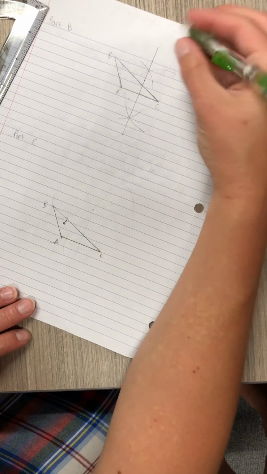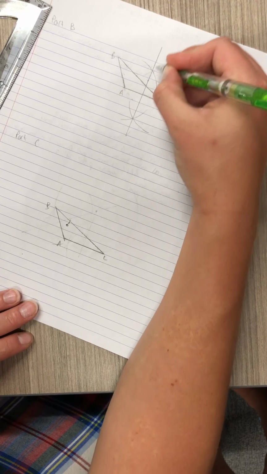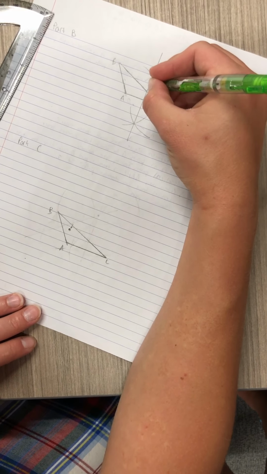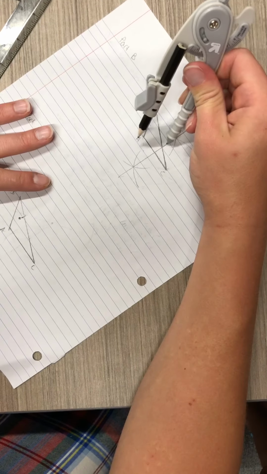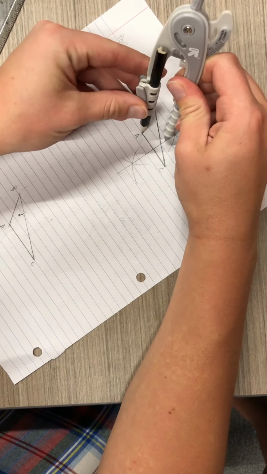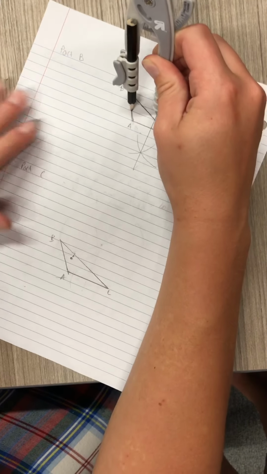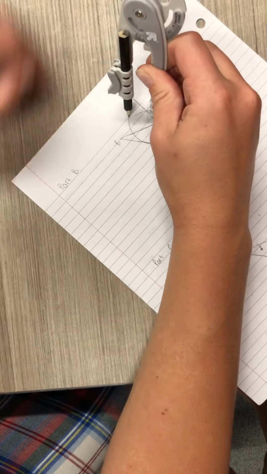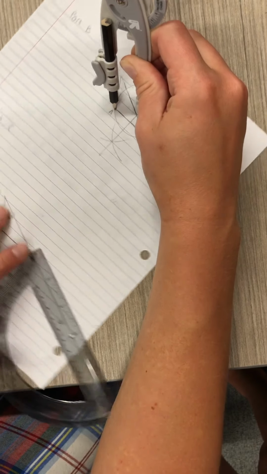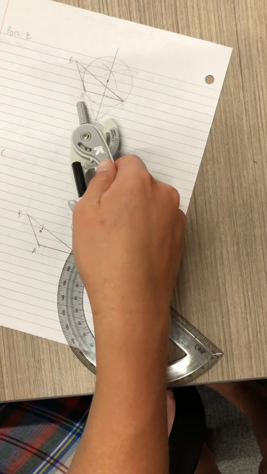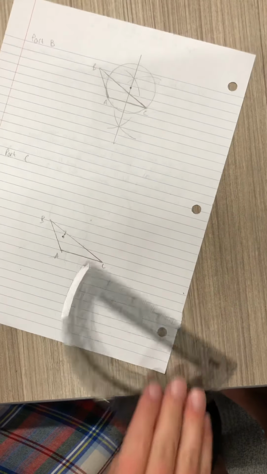And I'm going to demonstrate that for you. So if you choose any point on the perpendicular bisector, so for instance, I'm going to put a point right here. Start your compass on that point. Start on point A. Draw a circle. That it hit both points A and C.